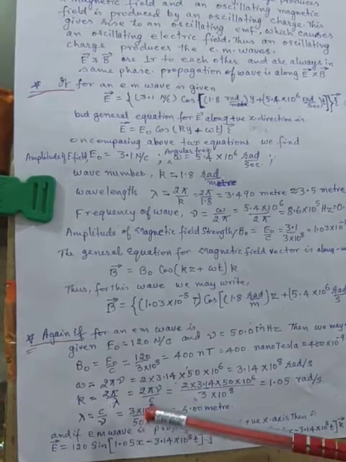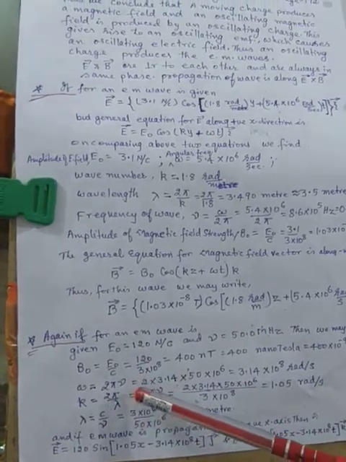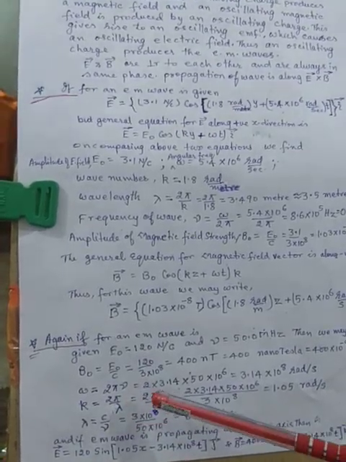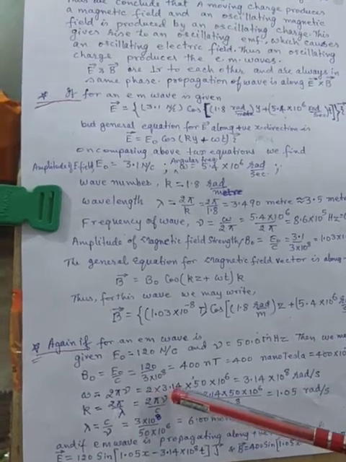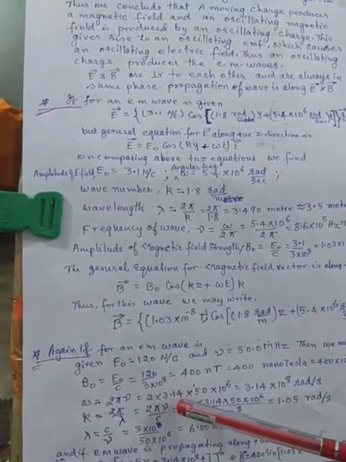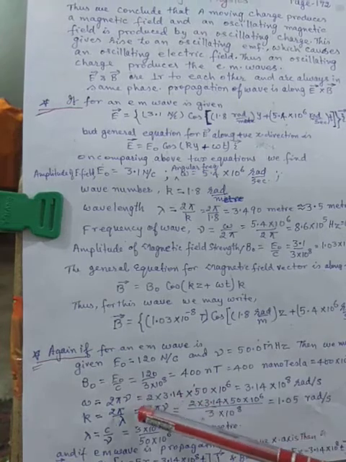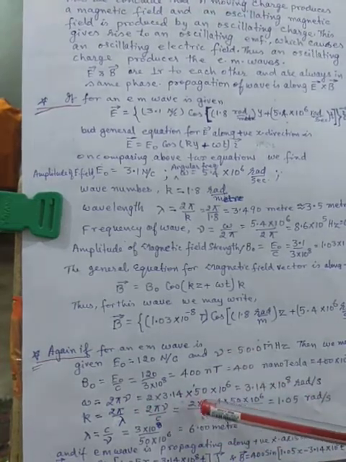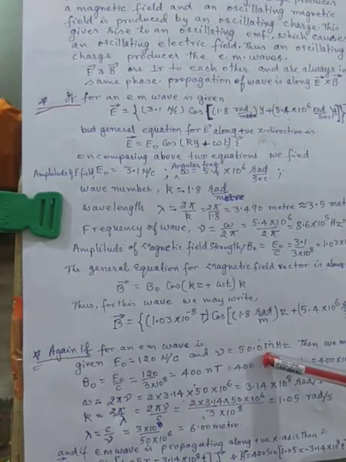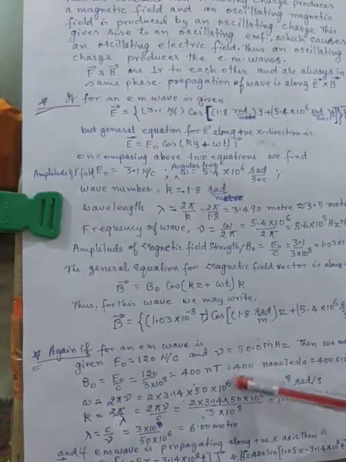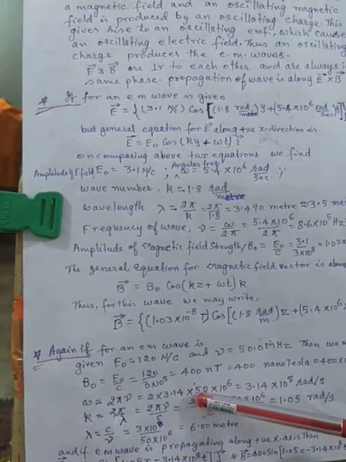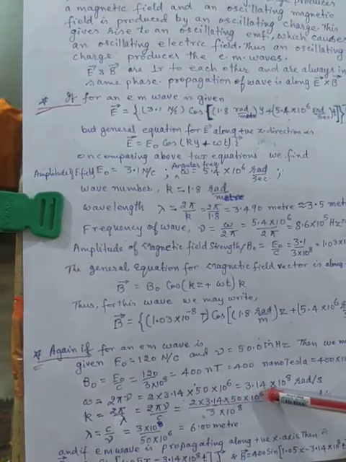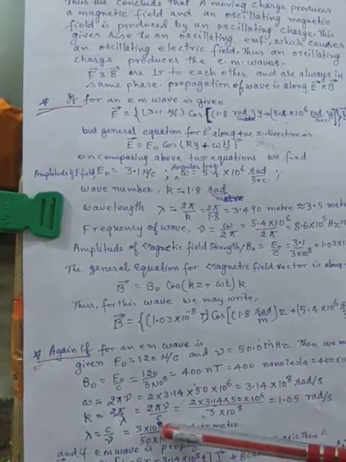And as omega is equal to 2 pi nu, we have 2 into 3.14 multiplied by nu. We are given the value of nu, that is 50 megahertz, so into 50, and megahertz means a factor of 10 to the power 6, therefore we get omega is equal to 3.14 into 10 to the power 8 radian per second.